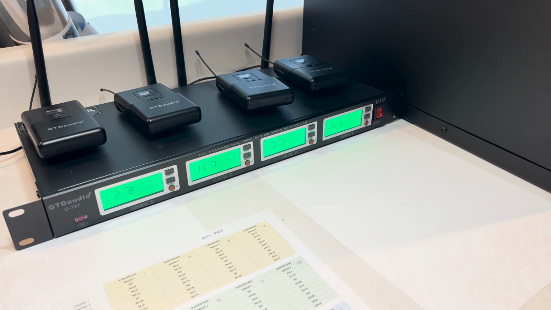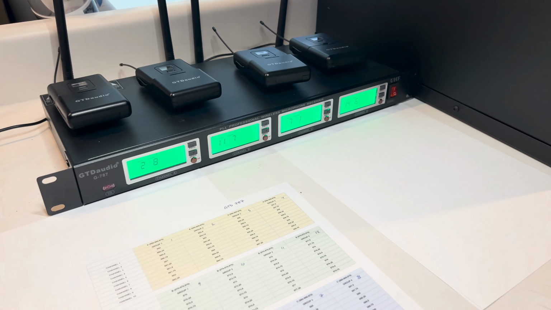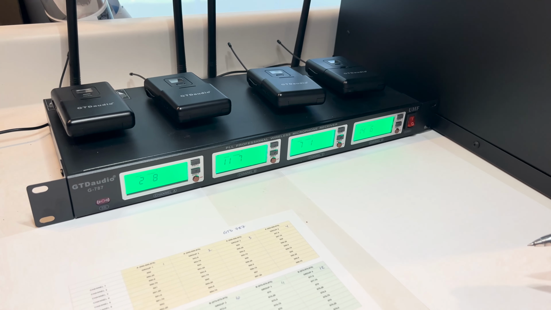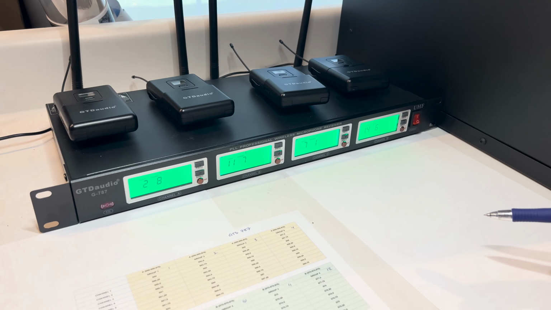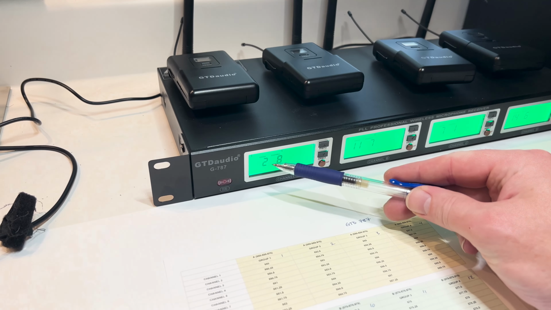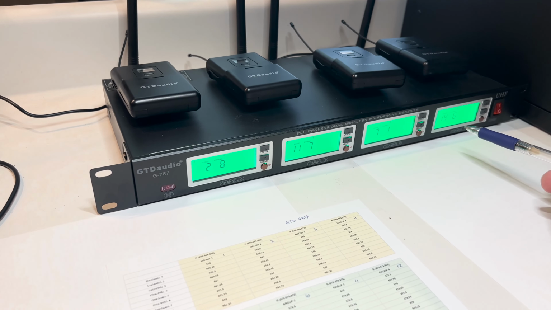So here's the GTD 787 quad receiver, and this unit's a little confusing. If you've used it before, you've noticed that these group numbers are not available on all the receivers in the unit.